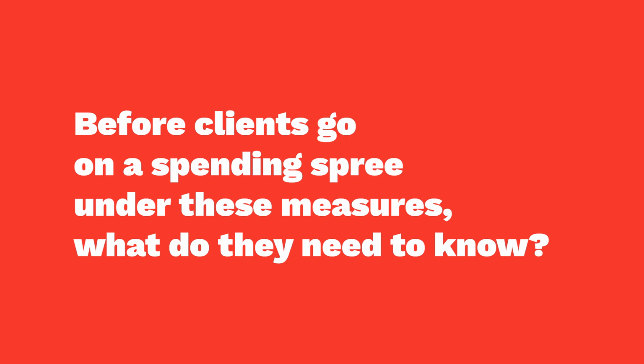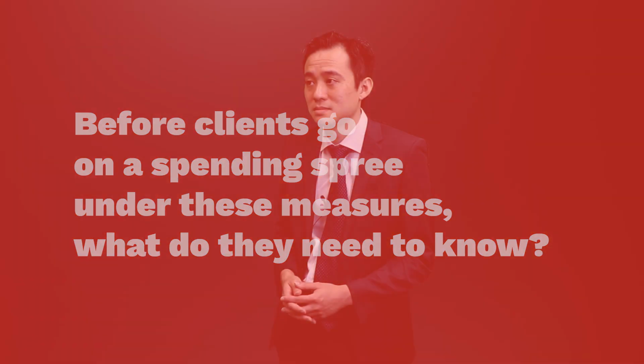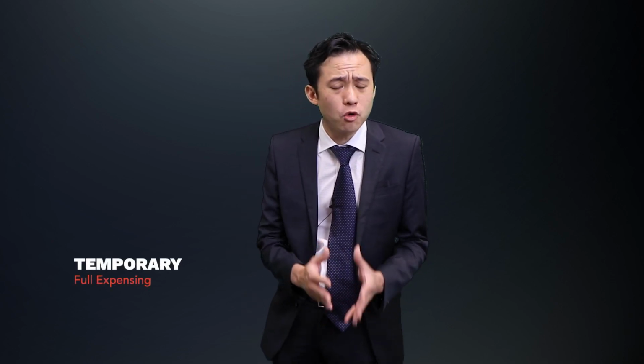Before clients go off and spend a small fortune utilising the temporary full expensing measures, what do they need to know? That's a really good question. So before clients go out and spend a whole bunch of money on depreciating assets and claiming an instant deduction, at least in the 2023 income year, you just really want to be a bit careful and try and model out what their tax position would be and whether that creates a tax loss, because a tax loss probably isn't all that useful.